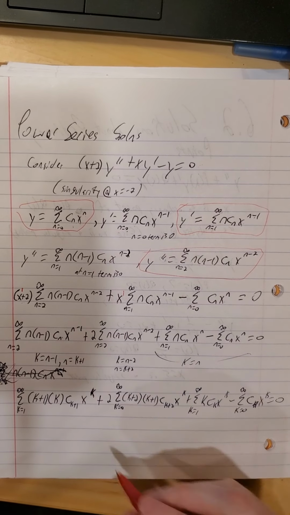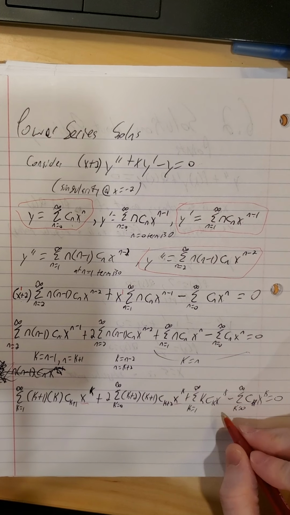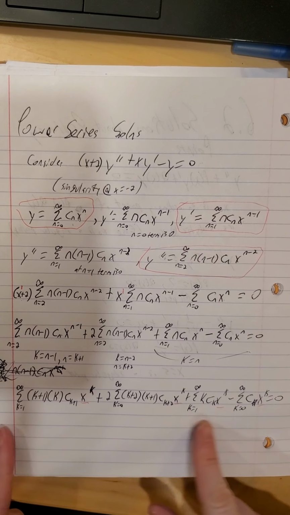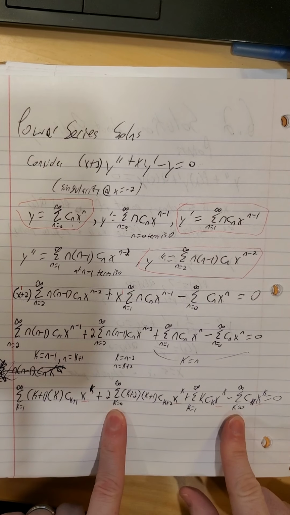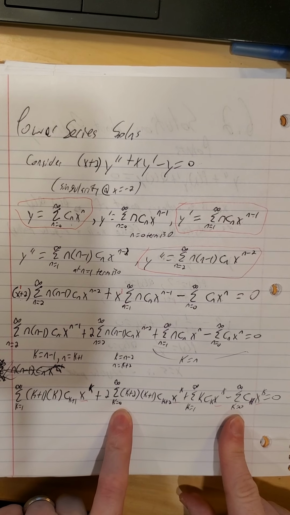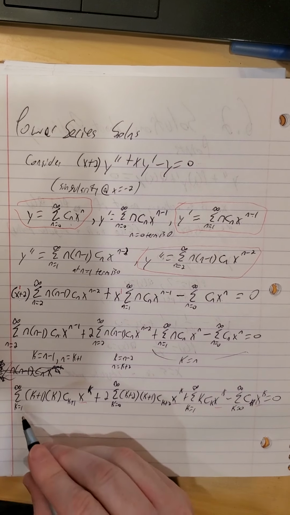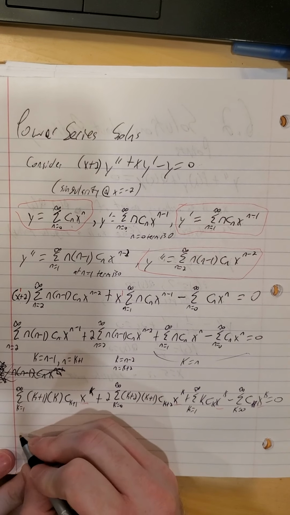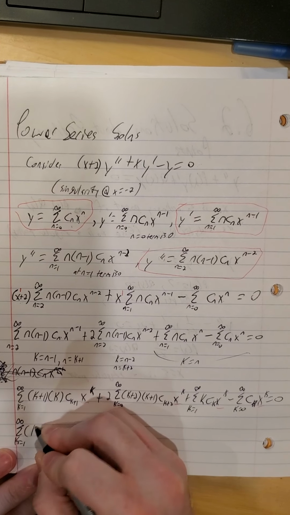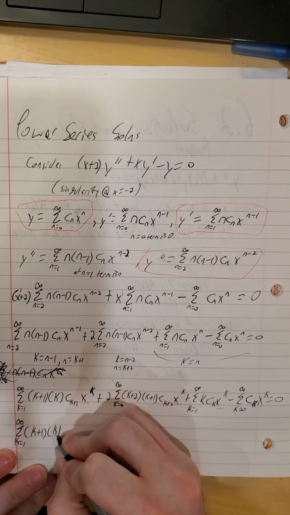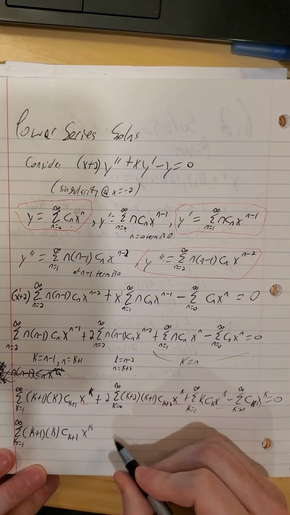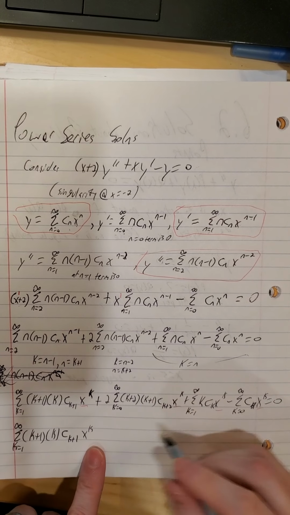Okay, so starting to look a little better. All of these guys have an x to the k attached. We just want those indices to match, so we have 1s and 0s. So the ones where we start at 0, we'll find the 0th term and add it to starting the sum at 1. So that means this first guy is just along for the ride. So the sum from k equals 1 to infinity of (k plus 1) times k c sub k plus 1 x to the k. Now this one though, we're going to split up.